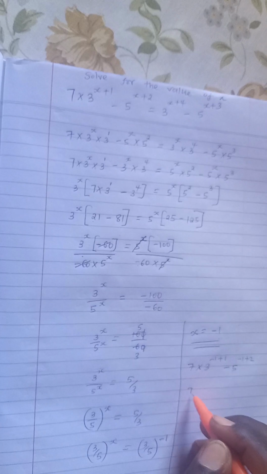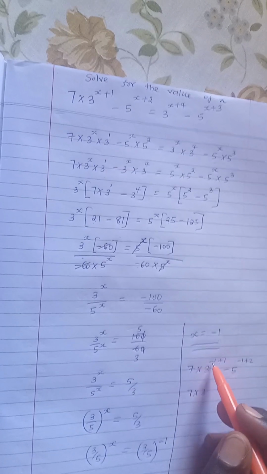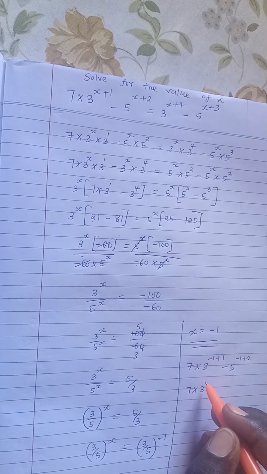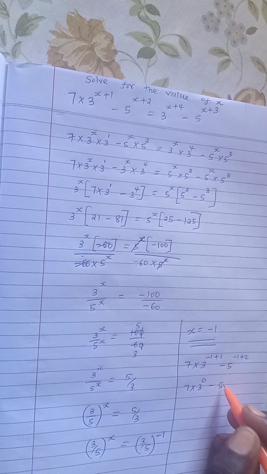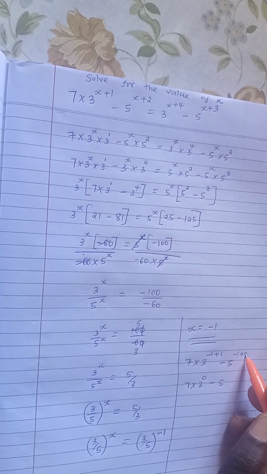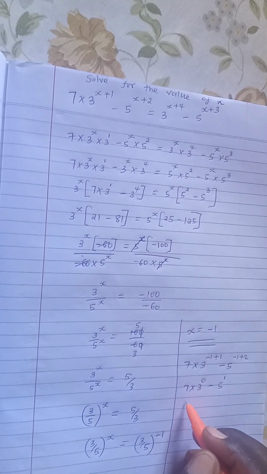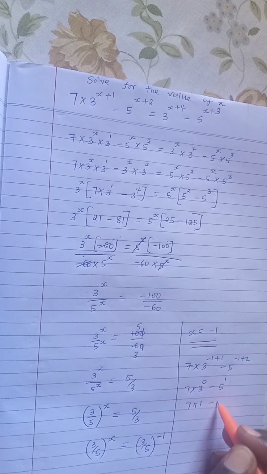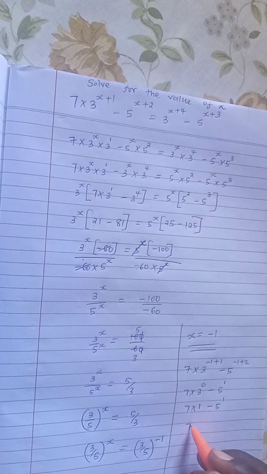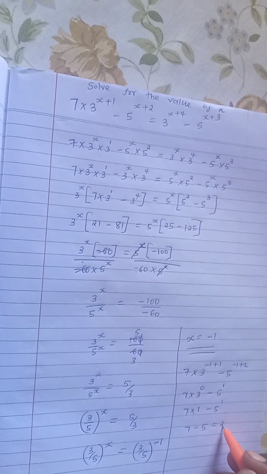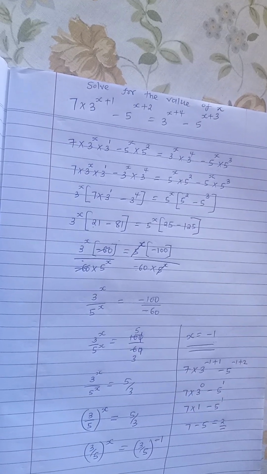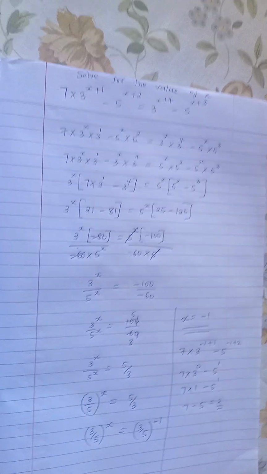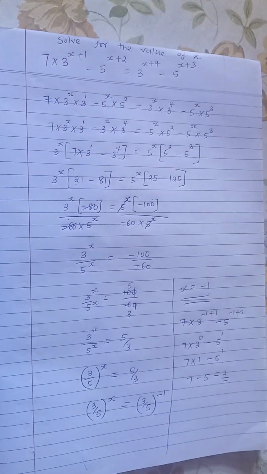So this one is 7 times 3 raised to power negative 1 plus 1, which is 0, minus 5 raised to power negative 1 plus 2, which is 1. So here we have 7 times 3 raised to power 0 is 1, minus 5 raised to power 1. So this is 7 minus 5, which is 2. So on our left hand we have 2. Let us see whether we will get the same on our right hand.